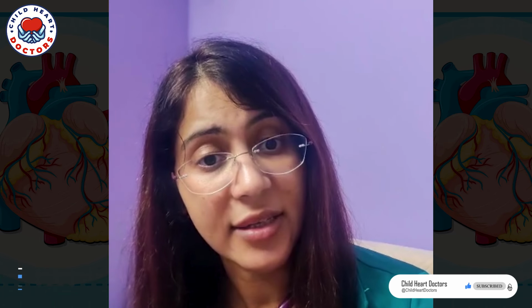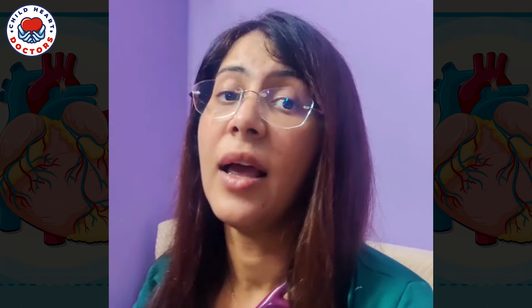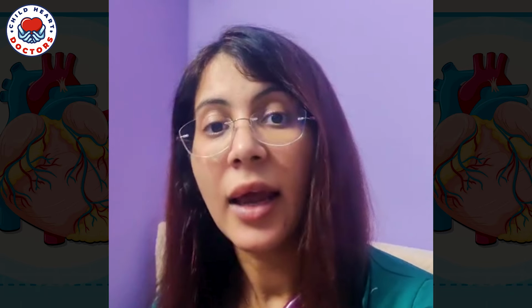These children are very sick, very blue, and they require intervention right at birth, at maximum within 1 month of birth, because if this ductus arteriosus closes, there will be no supply to the lungs and the child cannot survive. Similar to pulmonary atresia is a severe critical pulmonary stenosis.